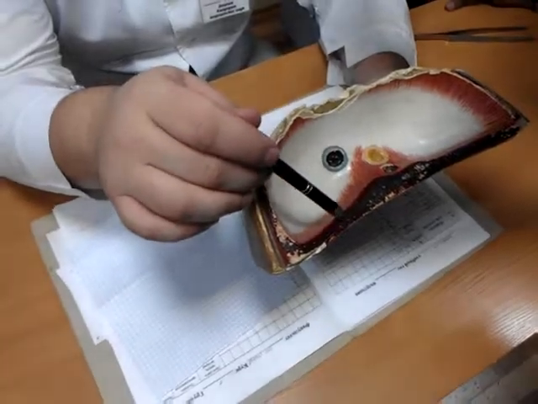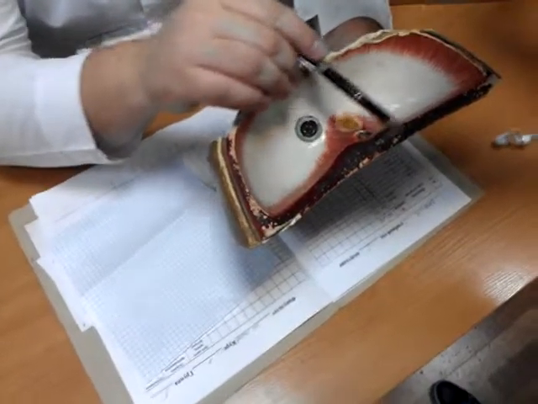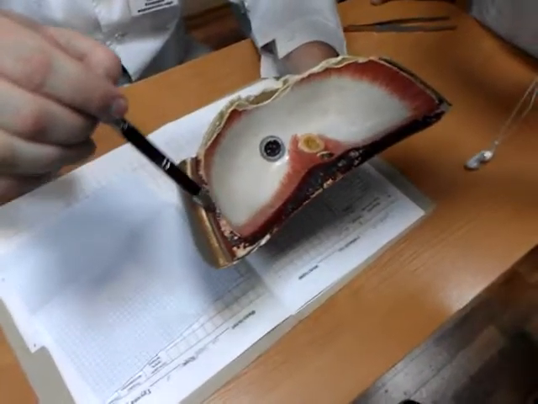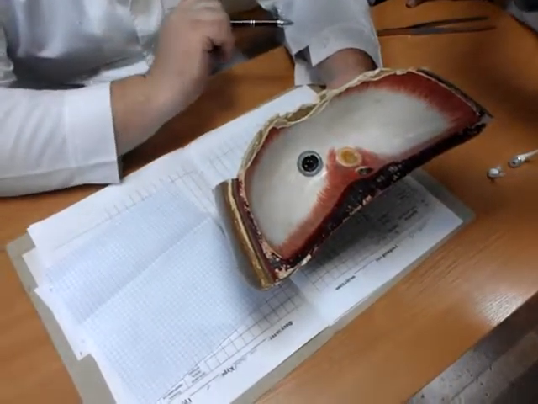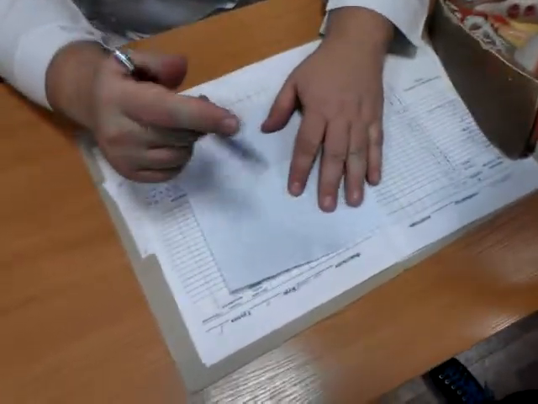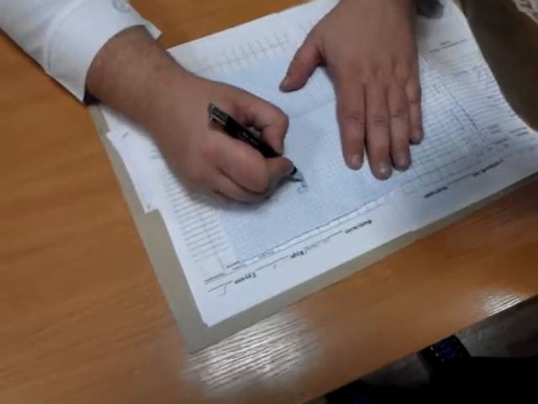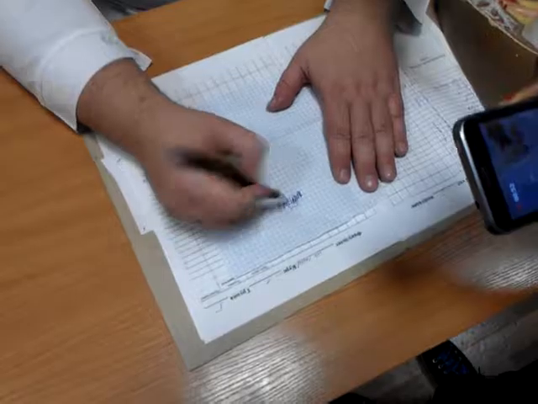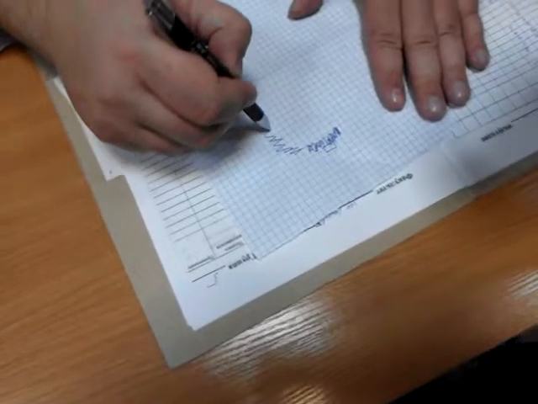The muscle of diaphragm starts from different bones. Posteriorly, it starts from lumbar vertebra, then laterally it starts from ribs, and in front it starts from the sternum. I draw a small diagram. Look here. It is sternum, and part of this muscle starts from sternum. It is pars sternalis. Next, it is pars costalis.